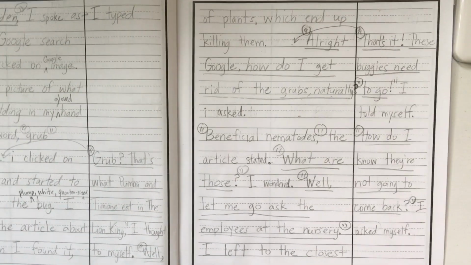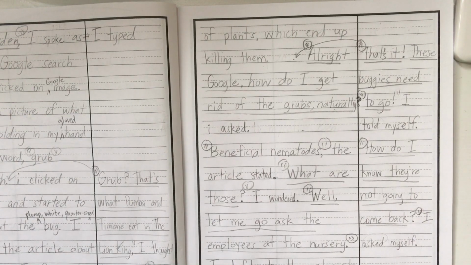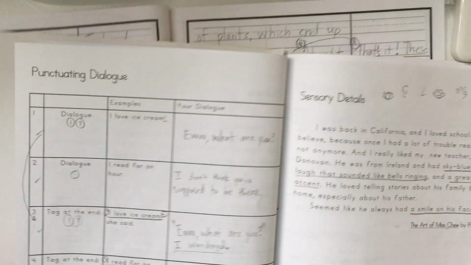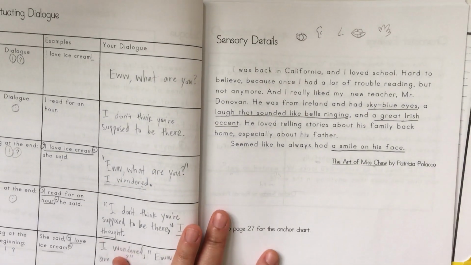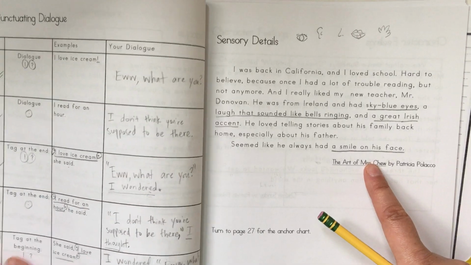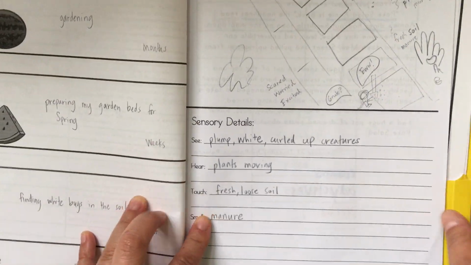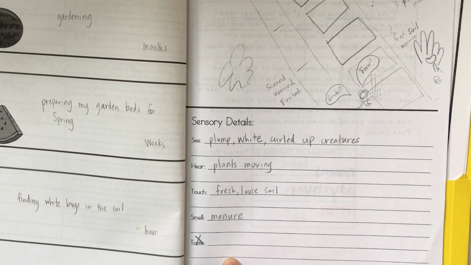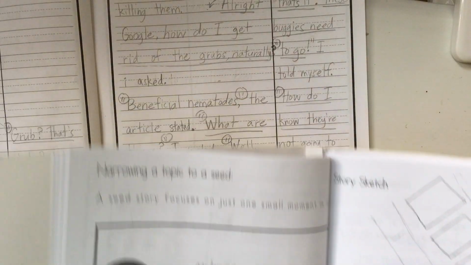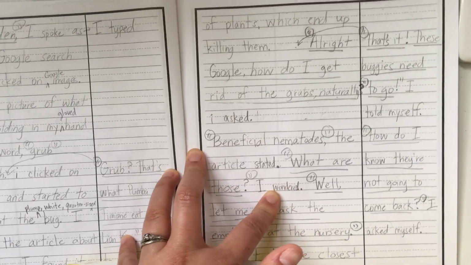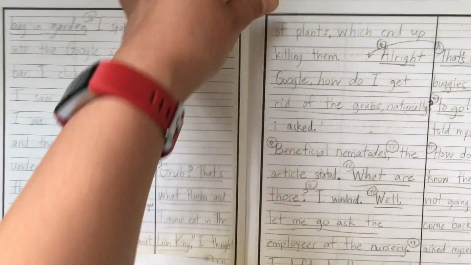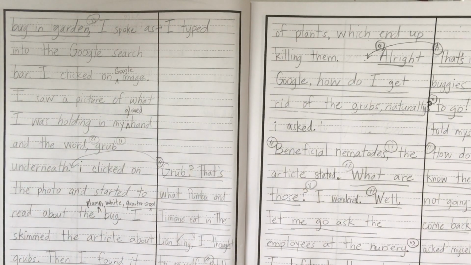All right, students, your job today is to hunt for sensory details on page 33. Make sure you have the sensory details underlined like I do here. Then I want you to turn to page 27 and add in the sensory details that you have in your story. And then go through your writing and add at least 3 sensory details that you can to your own story. And if you haven't finished writing your story yet, please spend about 10 minutes continuing to write your story.